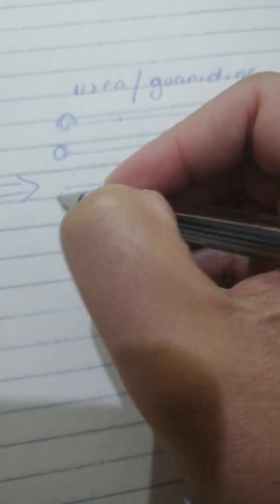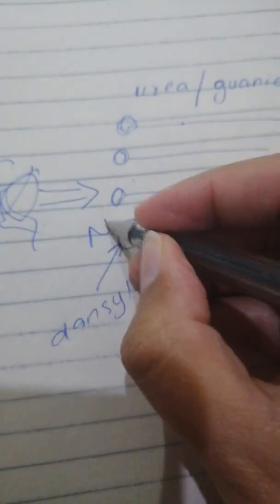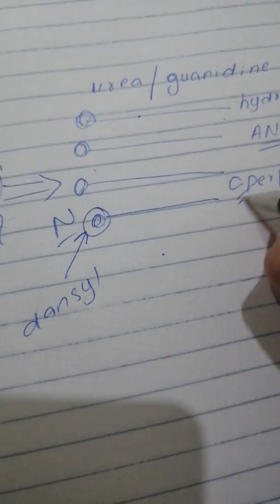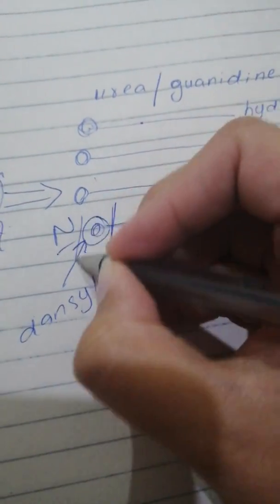Now we need to know how many polypeptide chains made the rest of these, and for that we use something known as dansyl chloride, because this comes over there and this is the N end, right? This is the C end, and it forms this N-terminal dansyl amino acid.